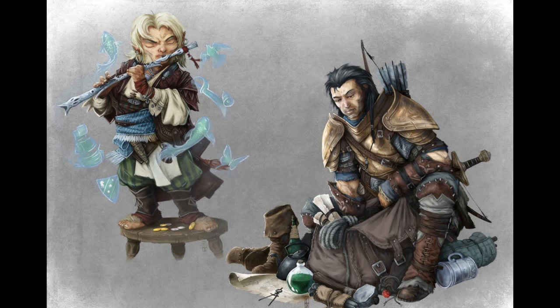Jack of all trades does not apply to attack rolls or saving throws. It has to be an ability check. An ability check is different, so skill and ability checks are not the same as an attack roll or a saving throw. It's a very different mechanic.